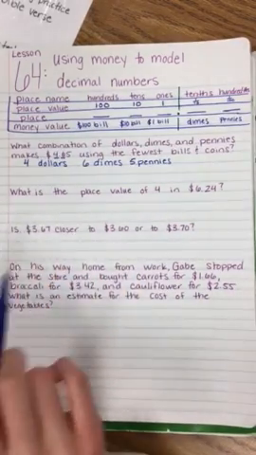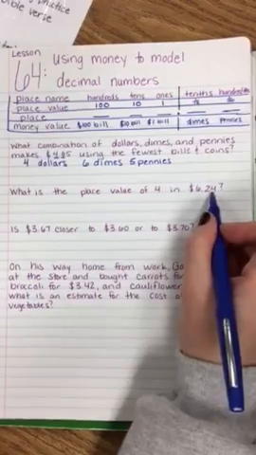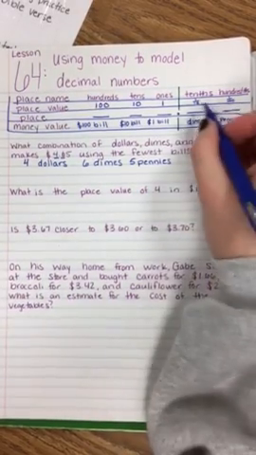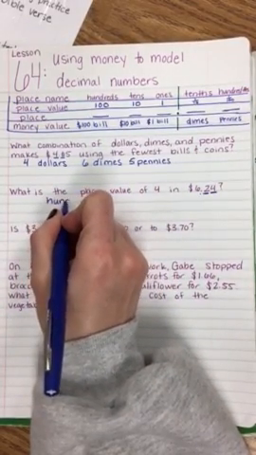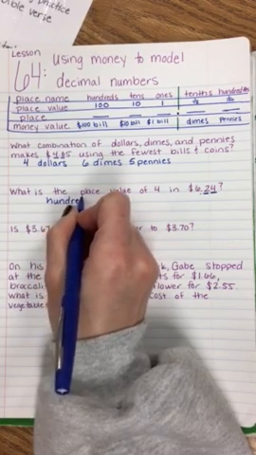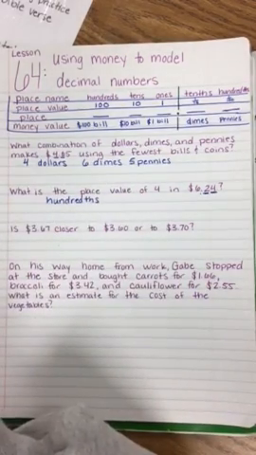What is the place value of the 4 in $6.24? Well, the 4 is the second place to the right of the decimal, so that's the hundredths place. H-U-N-D-R-E-D, it's hundred, and then T-H-S, hundredths place.